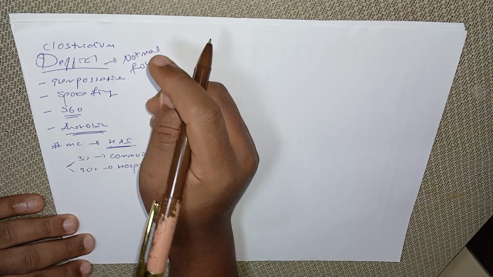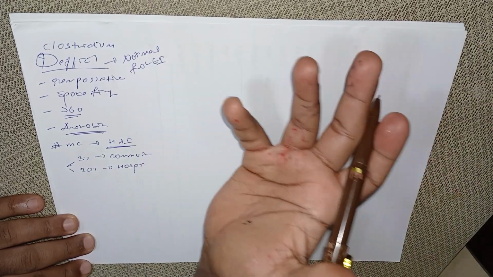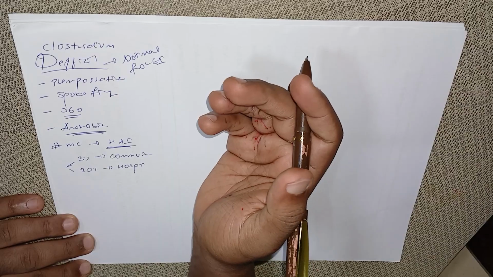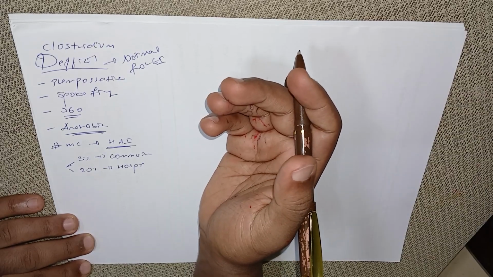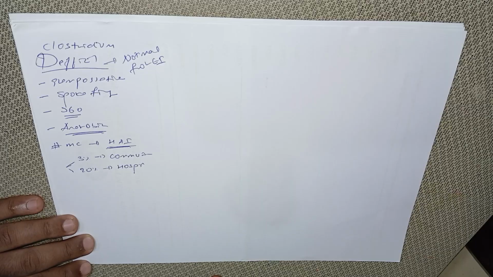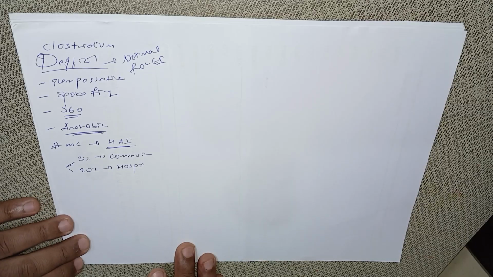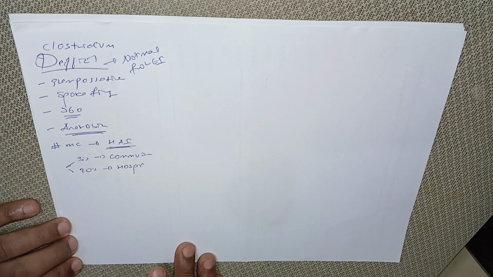So if it is normal flora, it is supposed to be asymptomatic. Why does it cause clinical manifestations? Normally, the floras in our gut are present in a balance. One microorganism does not dominate the others. The same applies to Clostridium difficile.